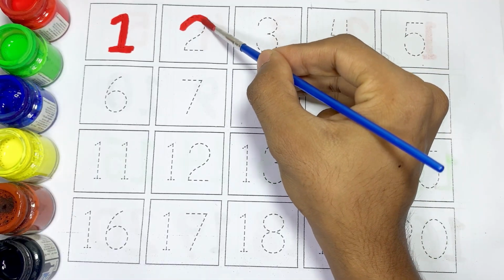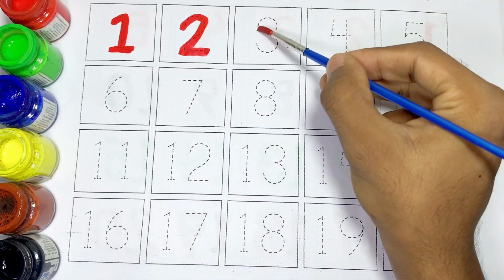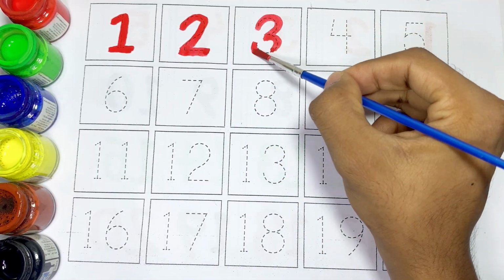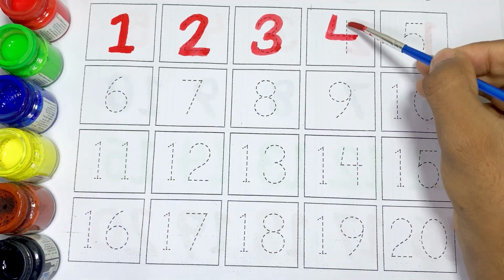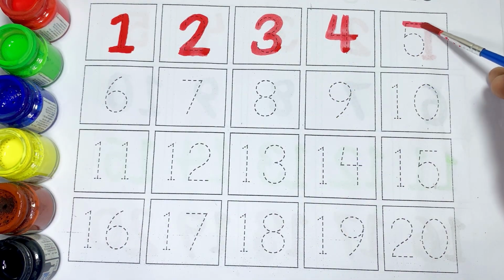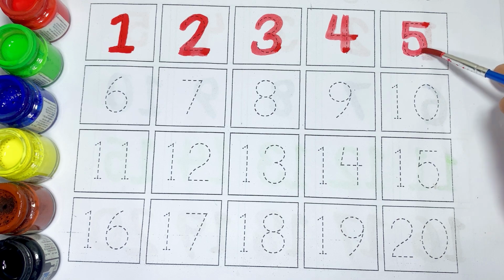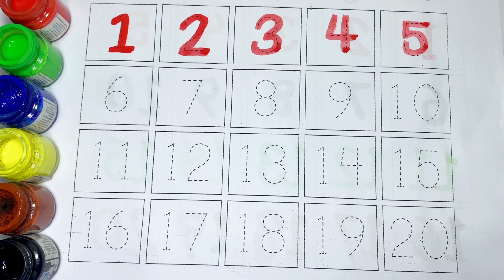One, two, three, four, five. Kids, now you draw 6.